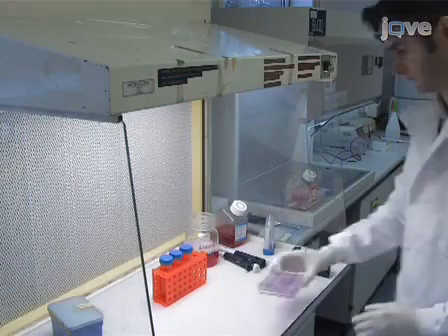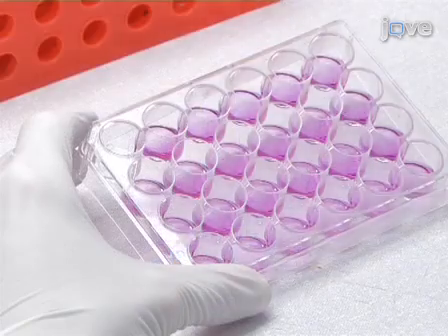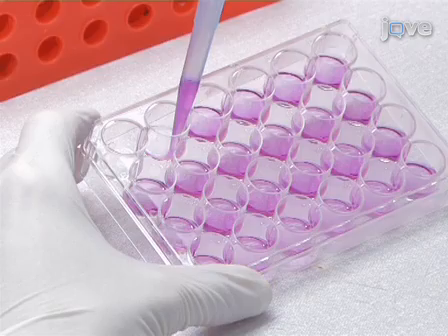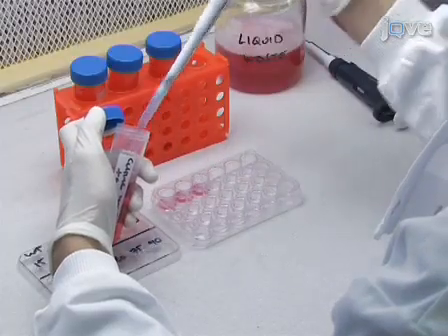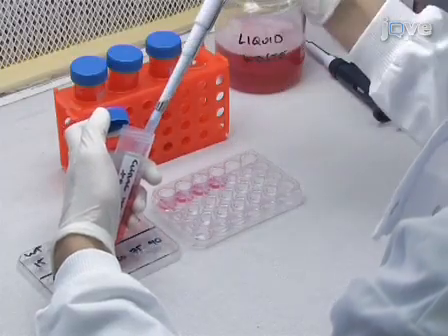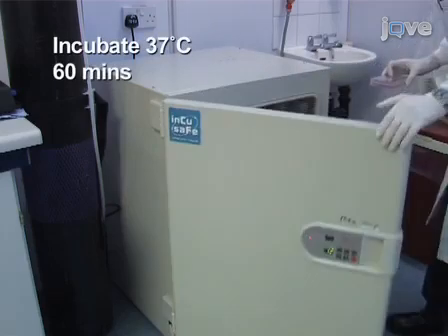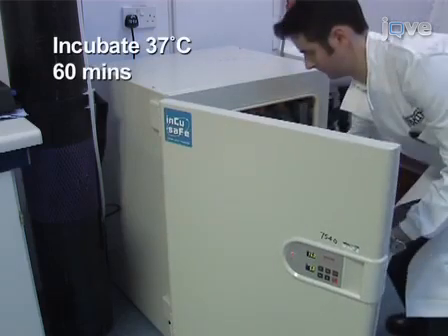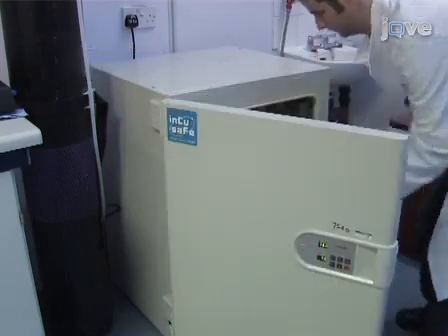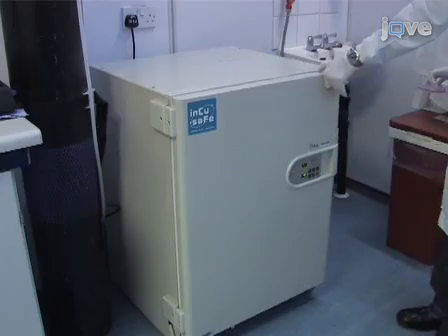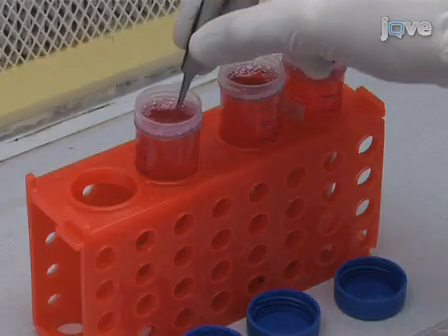Following this incubation, aspirate the supernatant from each well containing the unbound bacteria and replace it with 10% FBS DMEM supplemented with gentamicin. Incubate the plate at 37 degrees Celsius for 60 minutes to kill the extracellular bacteria. Following this incubation, dip-wash each cover slip in DMEM 3 times to remove antibiotic.